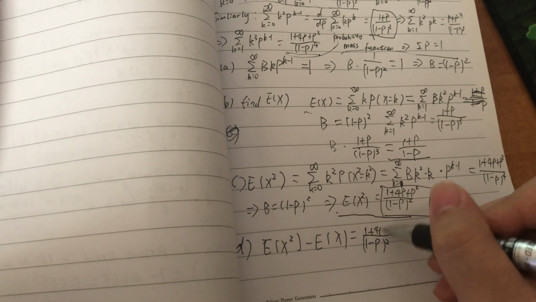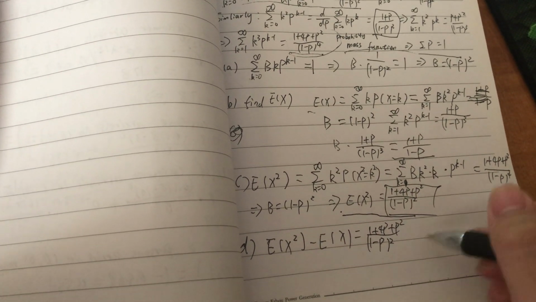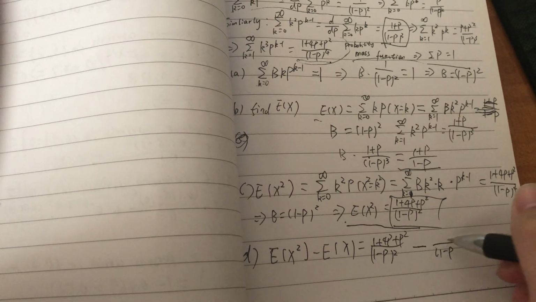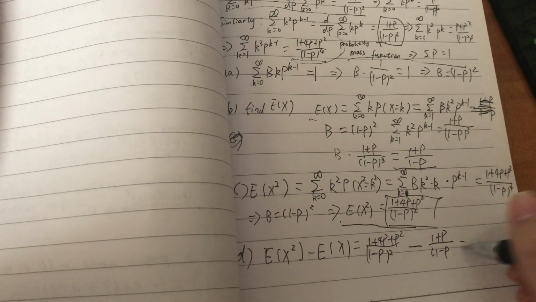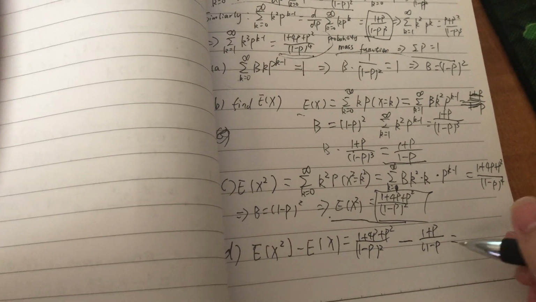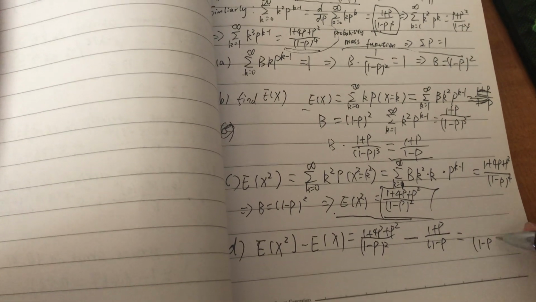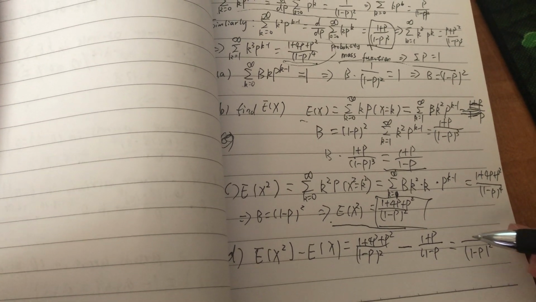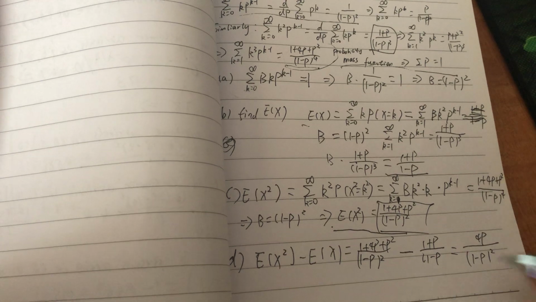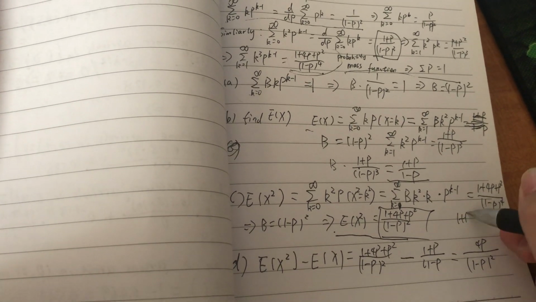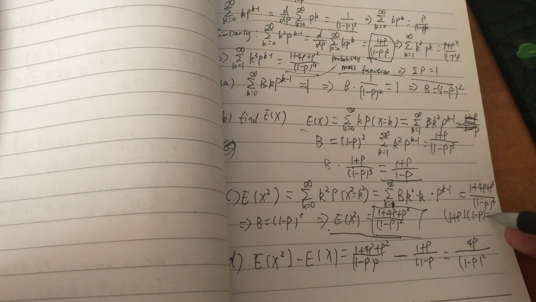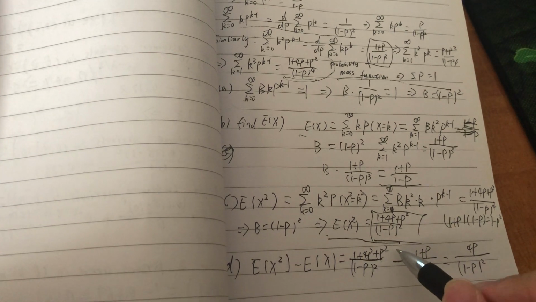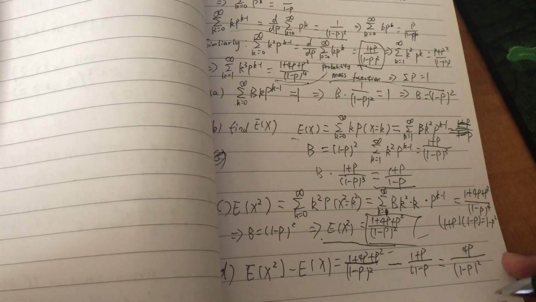The expectation of X squared is 1 plus 4p plus p squared over (1 minus p) to the fourth, minus (1 plus p) over (1 minus p), and calculate that. For p, you know, because (1 minus p) times (1 plus p) equals 1 plus p squared, and this one minus this one, and we get the answer here.